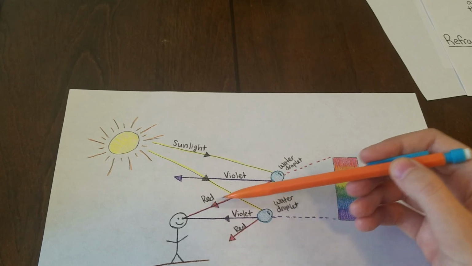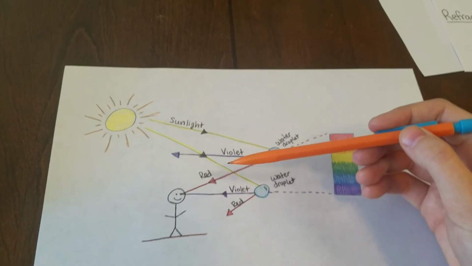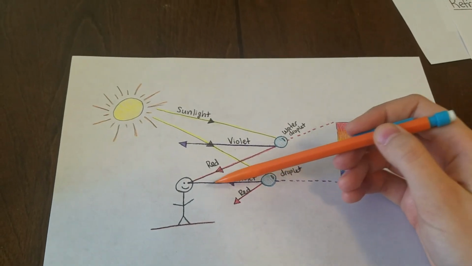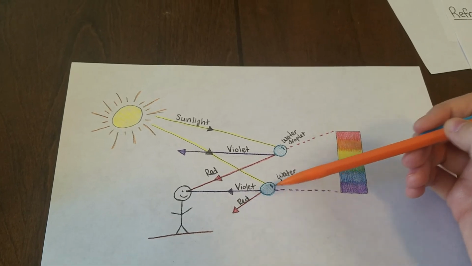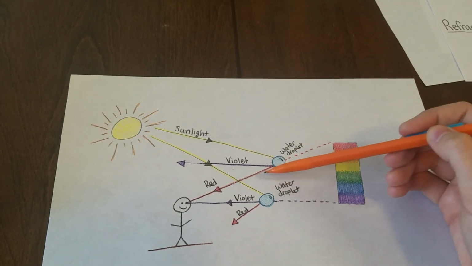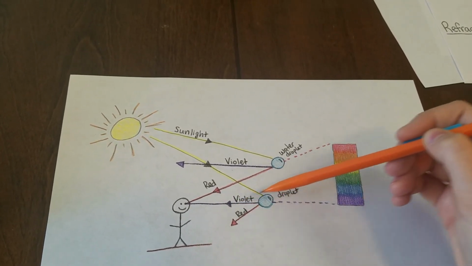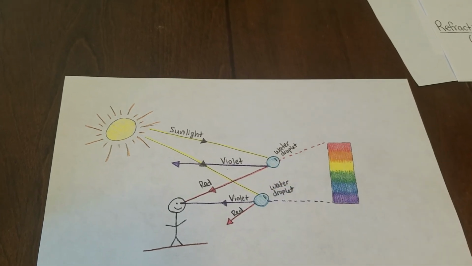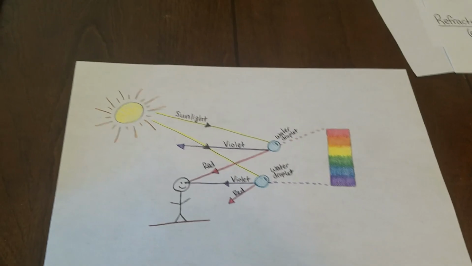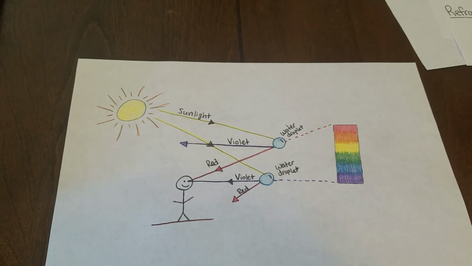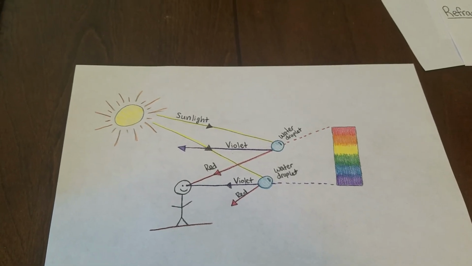So we only see the red light from this up higher cone, and from this lower cone we only see the violet light instead of the red light. And all of the other colors are shown in cones in between this. And so because of this, we see the rainbow in the order that we do, from red down to violet.